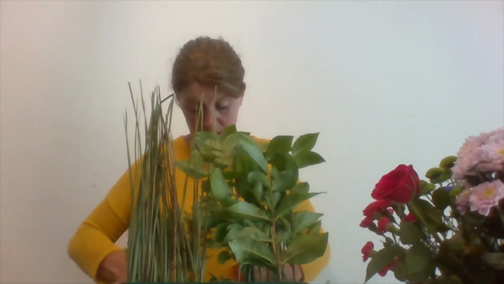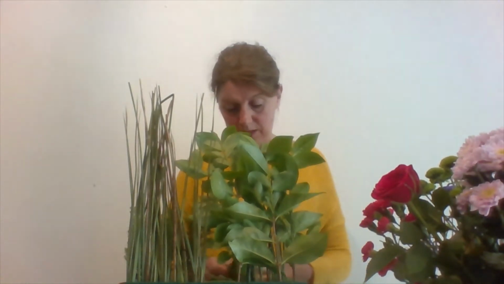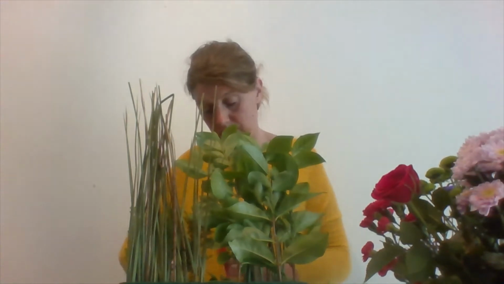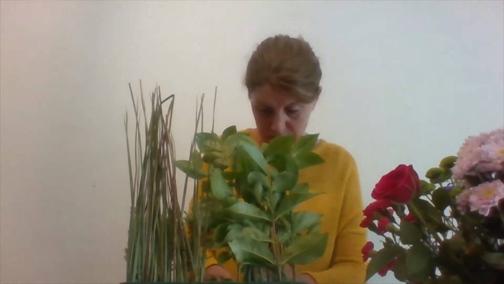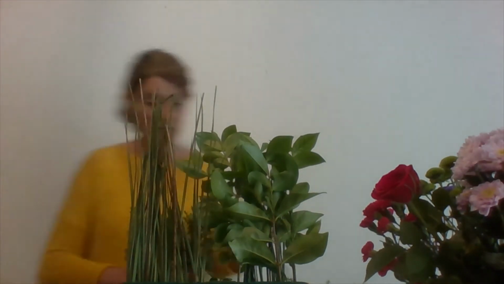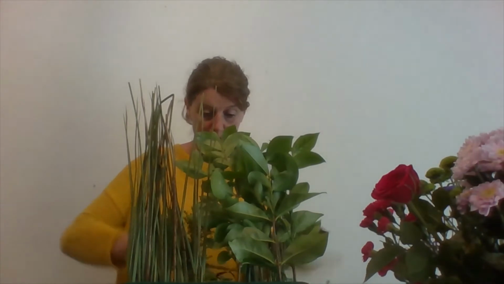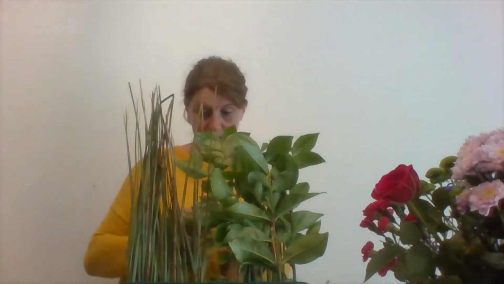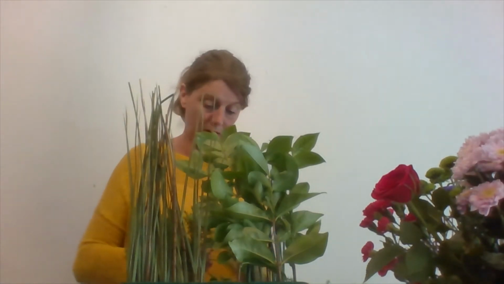Like the red robin, the thing with it though is the leaves are quite big. So particularly in an arrangement like this, you have to be careful because you don't want the leaves to take over from your flowers. I'm now finding two lovely russet leaves there. I'm going to put them at the front. Okay.